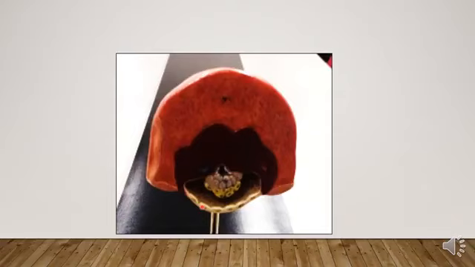Also, the outermost cells, which are the trophoblast, differentiated in two layers. First, the mononucleated cytotrophoblast. These are thin layers. This is the inner. The outer is called the multinucleated syncytiotrophoblast, or the syncytium. Clear? This is the syncytium.